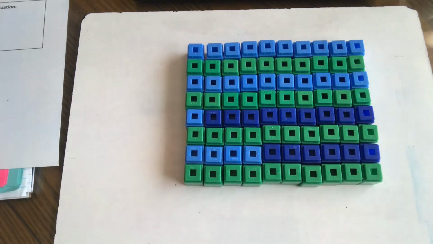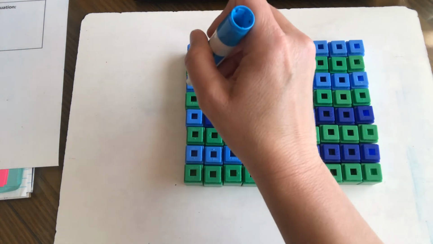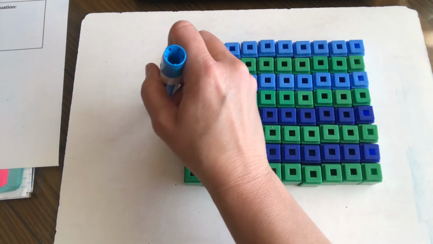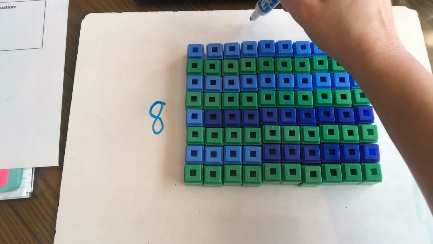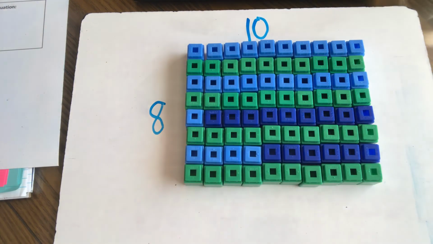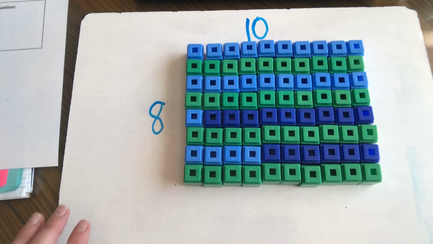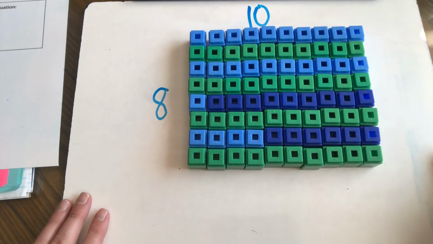Okay. But if you are making this picture in your head and you're thinking about the information, we are thinking about 8 rows of mailboxes. 1, 2, 3, 4, 5, 6, 7, 8 rows. And there are 10 mailbox doors in each row. And I want to know how many mailbox doors there are in all.